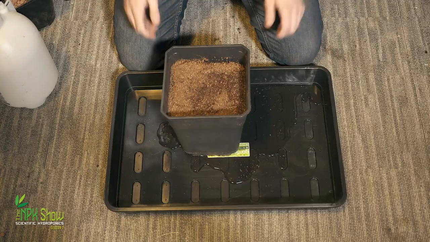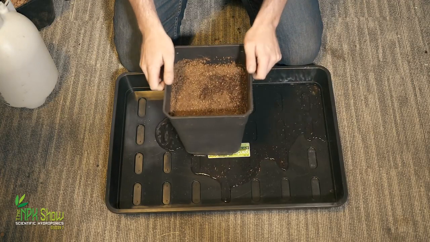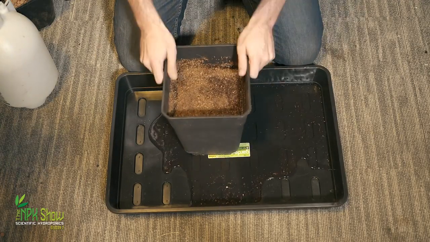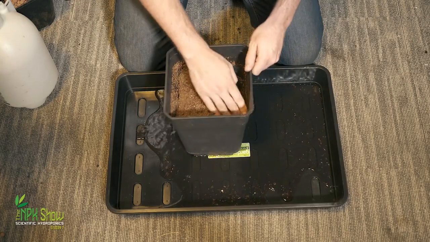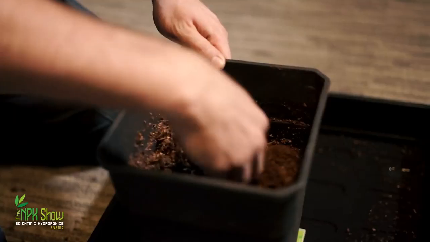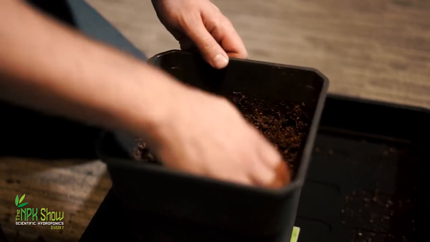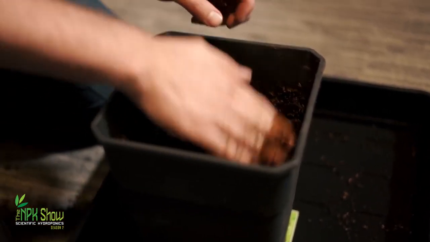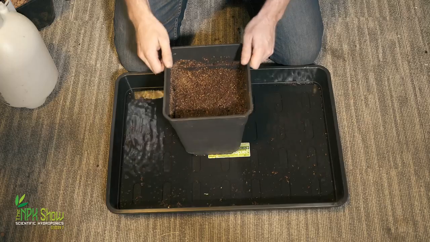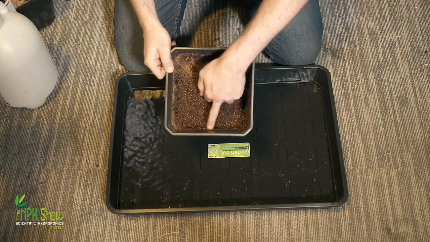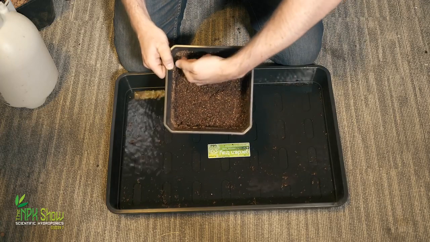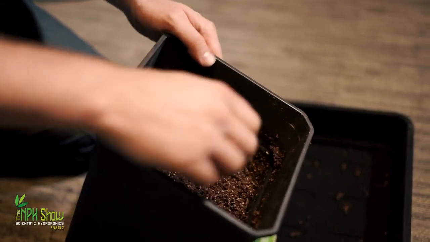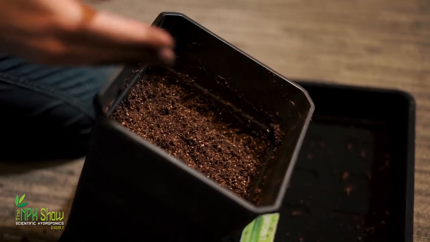And what you find when all that settles, and all the water's run out, it's absorbed all of its water, fluff it up a little bit. It's a little bit difficult to see, but I'll tip it. That was the line that the coco was placed at. And you can see it's dropped about half an inch, and that's off one watering.